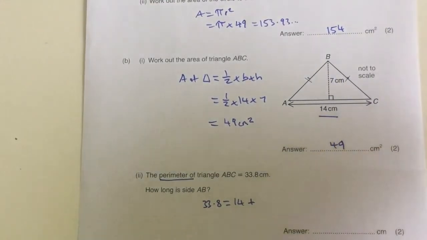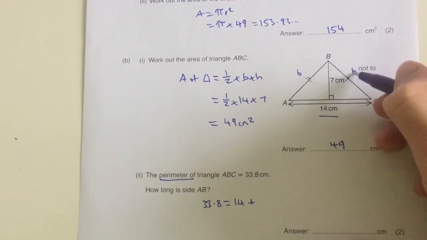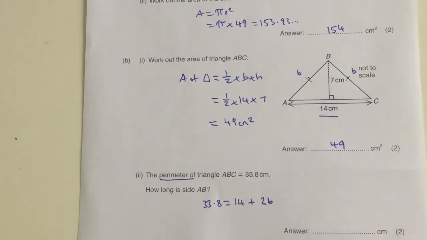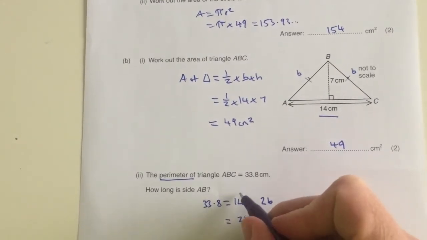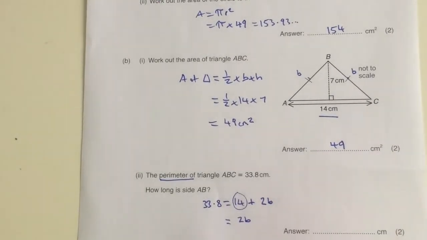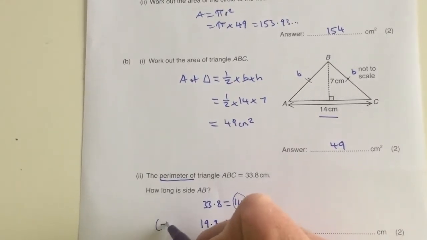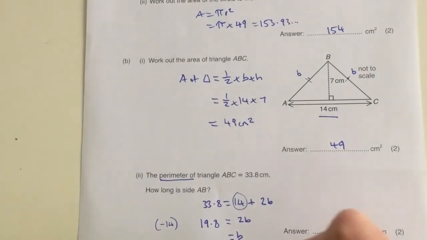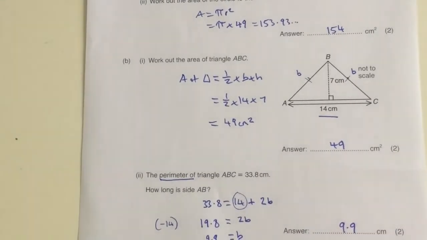So let's just call it letter B. This is also length B. So it's 14 plus 2 lots of B. Here we've got our algebra. So we want to get the B's on their own. So we've got 2B plus 14. To get rid of this 14, we subtract 14 from both sides and we get 19.8. And then we want to get the value of 1B, so I need to divide both by 2, and we get 9.9. 9.9 centimeters. A little bit of algebra in there, which is great. And that's that done.